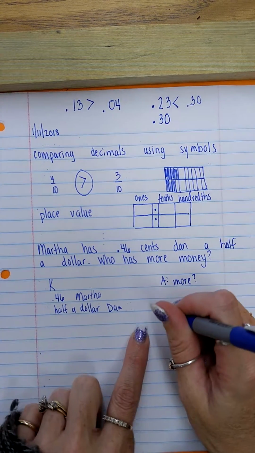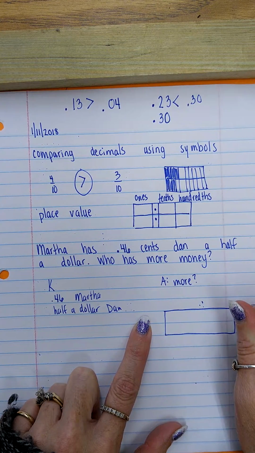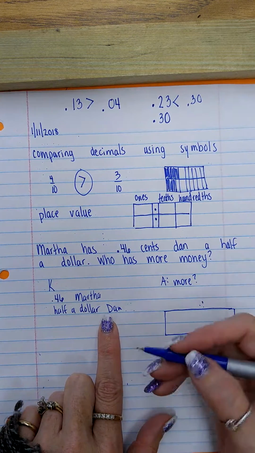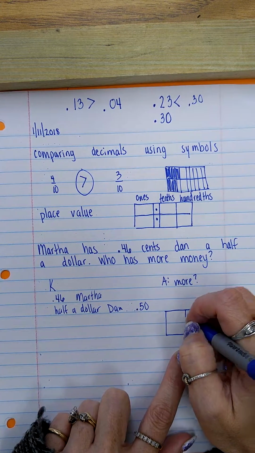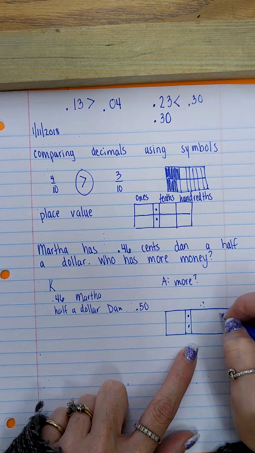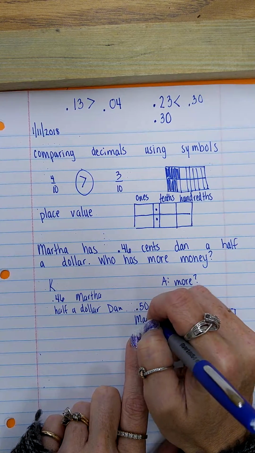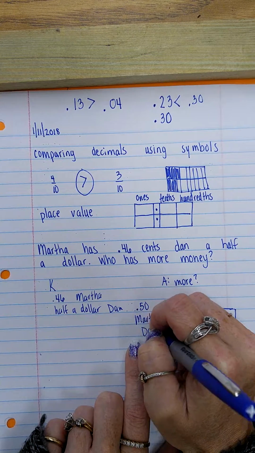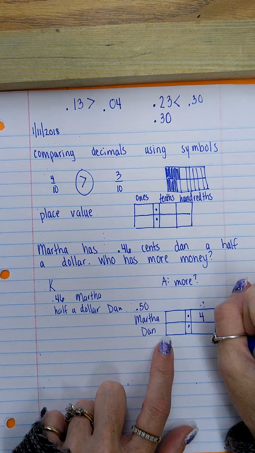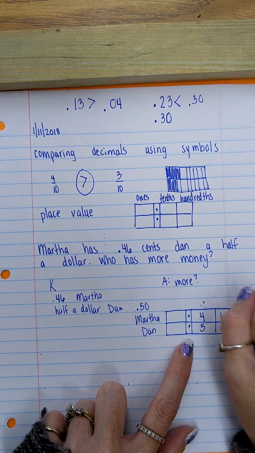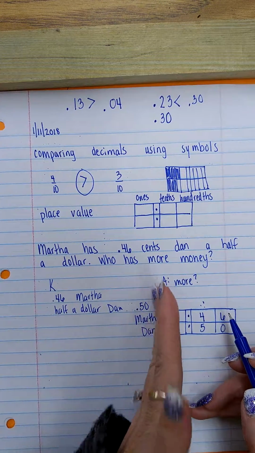So I would set up my place value chart, and I do need to know what half a dollar means. Since I know money, and we did that on Tuesday, I know half a dollar is 50 cents. So I am going to make my place value chart. This is Martha. This is Dan. Martha has 0.46. Dan has 0.50. Now I'm starting at my largest place value, which is always to the left.